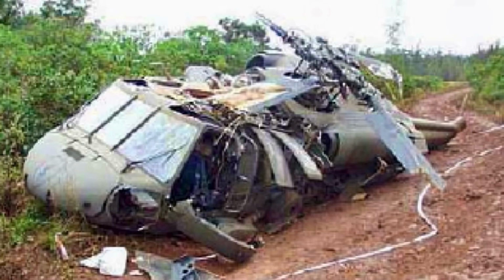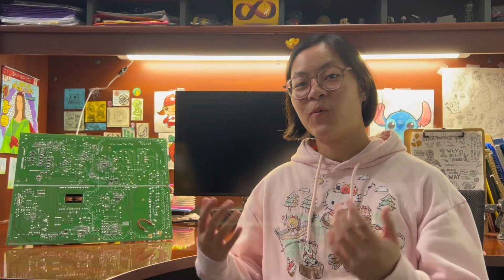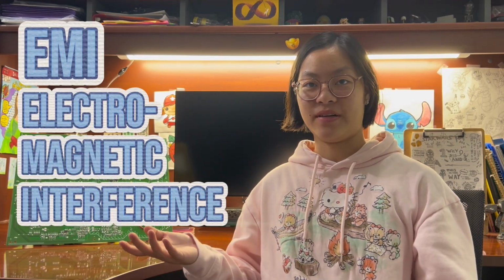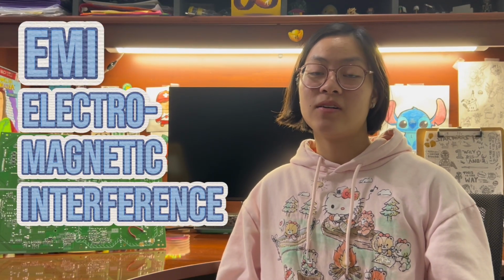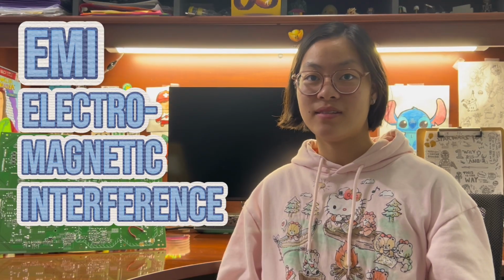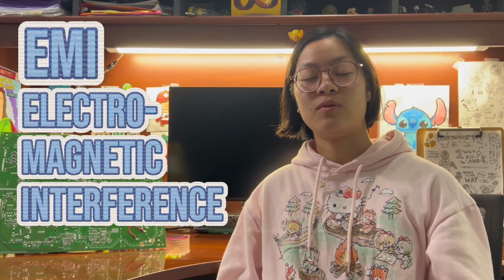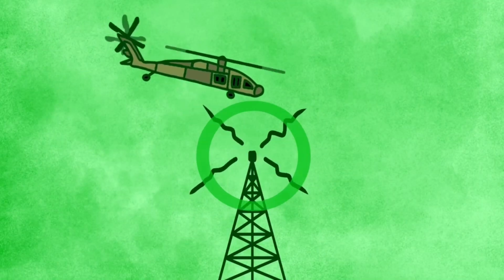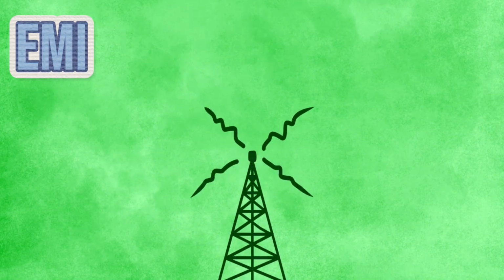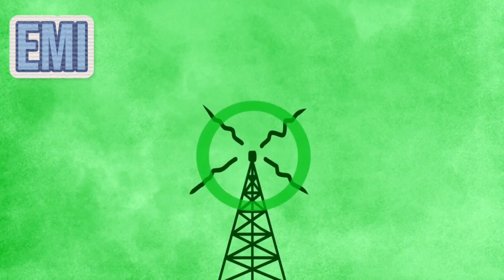This is a UH-60 Blackhawk that crashed in the 1980s due to EMI. What is EMI? EMI stands for electromagnetic interference. EMI interferes with the function of a PCB, causing unwanted noise and even system failure, as was the case with the UH-60 Blackhawk in the 80s. When the Blackhawks flew near a radio tower, strong EMI caused control board malfunction and uncontrollable tilting.